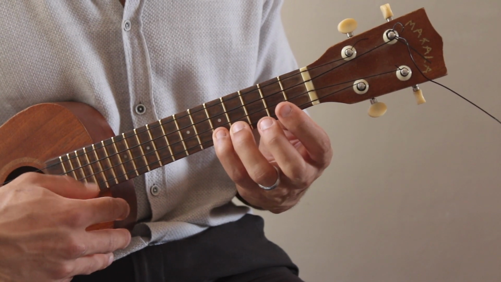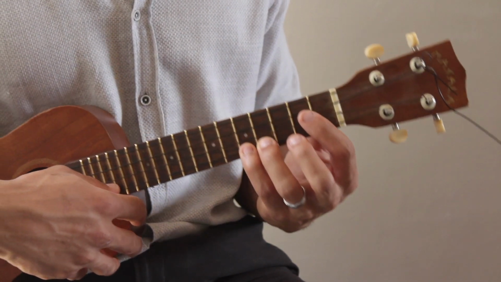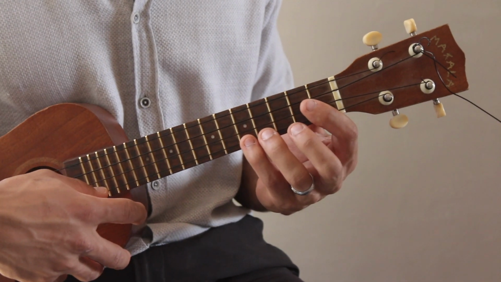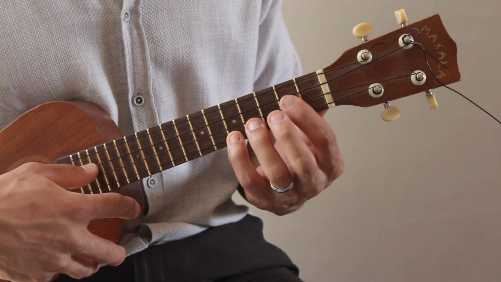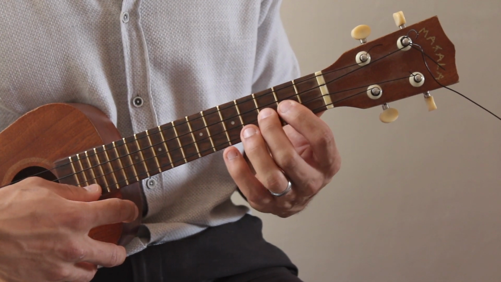Notice how 7 and 1 are also back to back. So it doesn't matter which instrument you're playing, if it's the guitar, the piano, the ukulele, the clarinet, 3 and 4 will always be next to each other, 7 and 1.